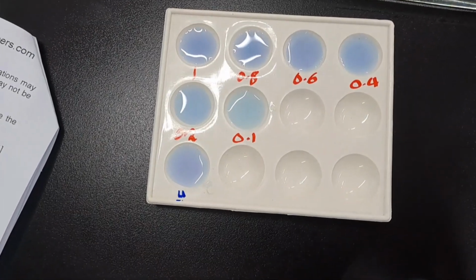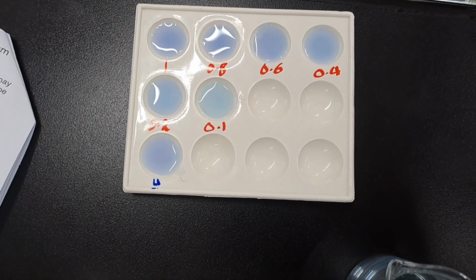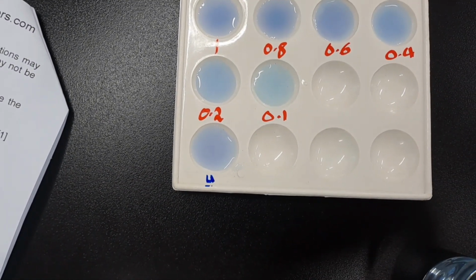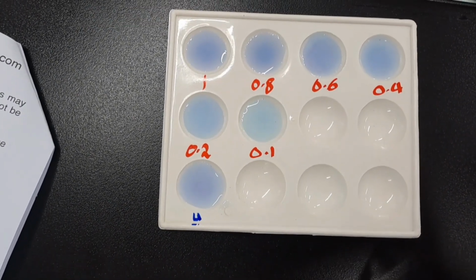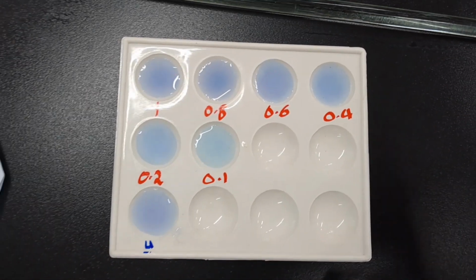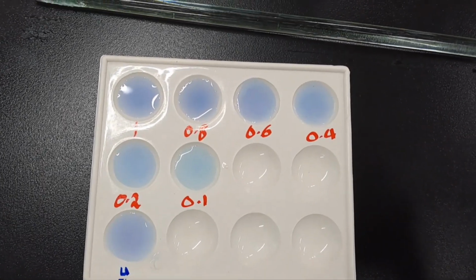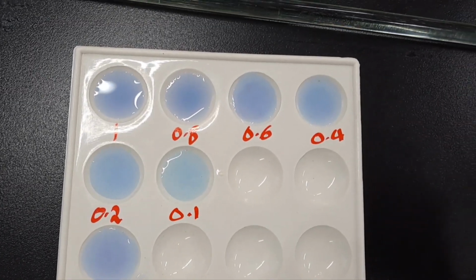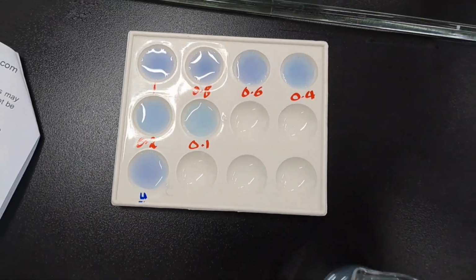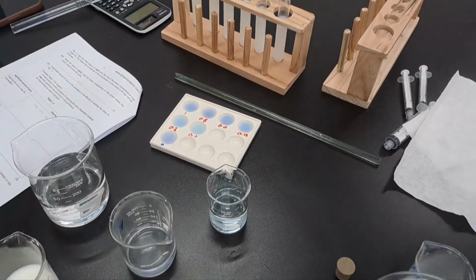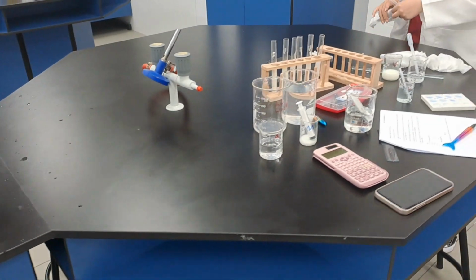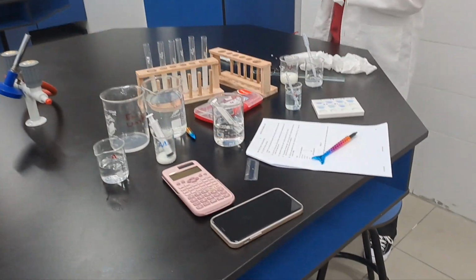Now, according to your results, Raneem, you had the unknown of this color, and you recorded it as violet, right? Yes. And you compared it with the other concentrations. After that, you estimated that the unknown is 0.6. Now that's based on your results. That's correct based on your results, because now your grades would depend on your results.